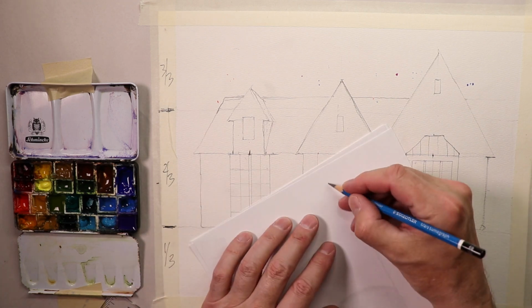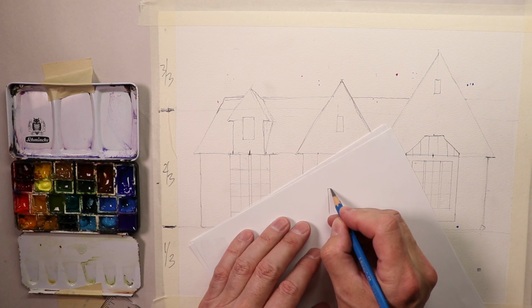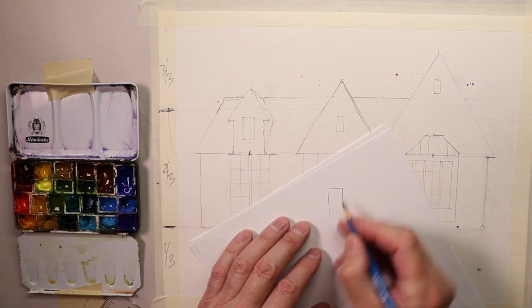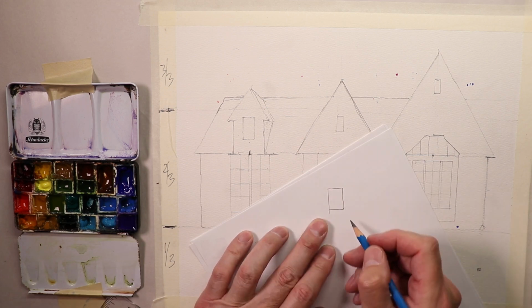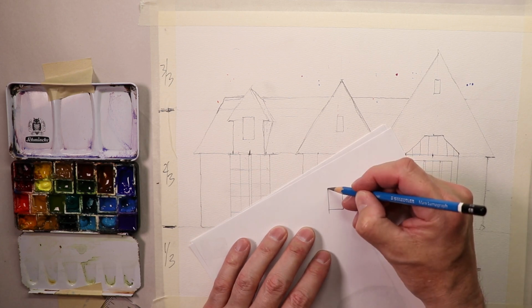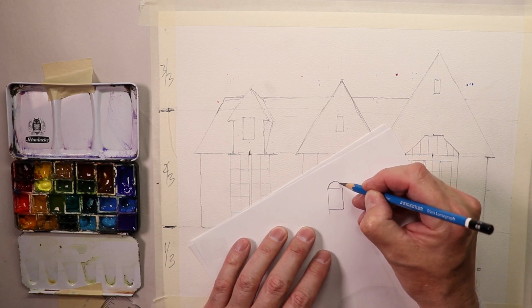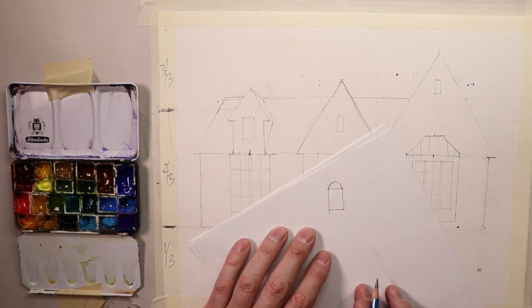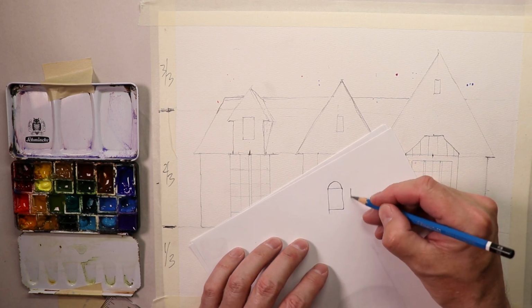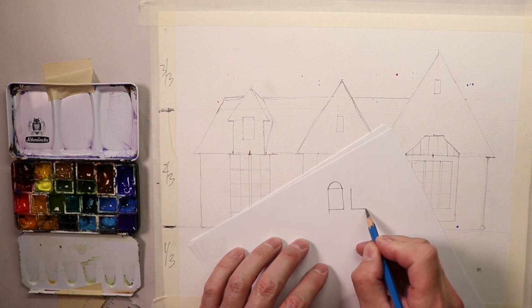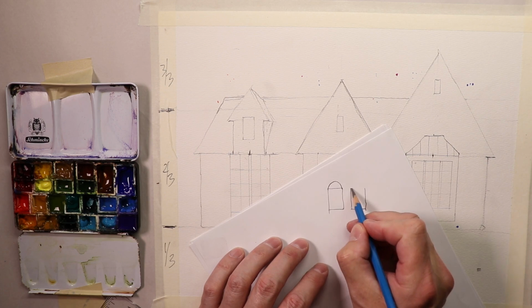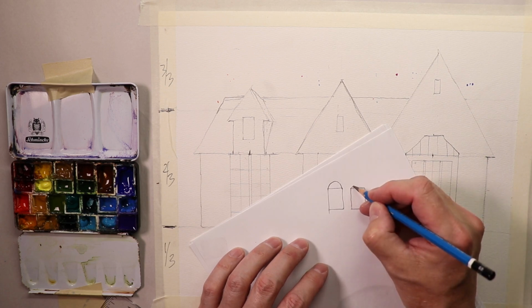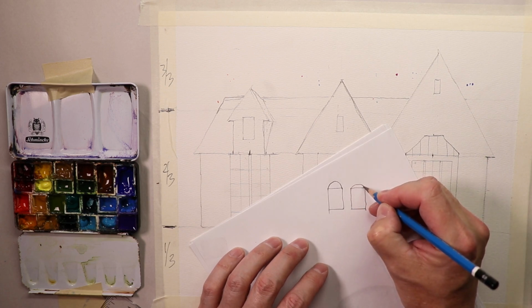A half circle arch or a half moon arch is an actual half of a circle, like so, like that. And then an eyebrow arch is a softer arch, like that.